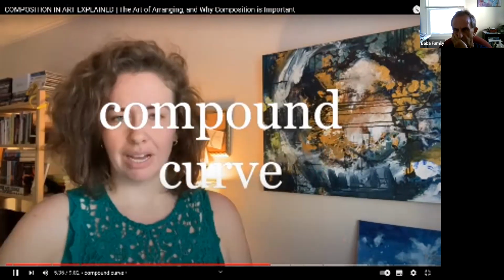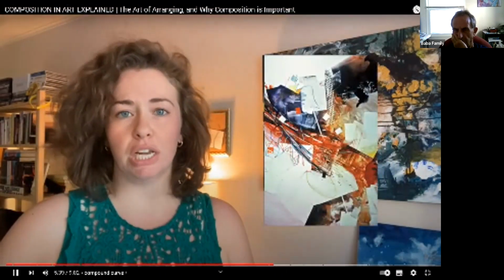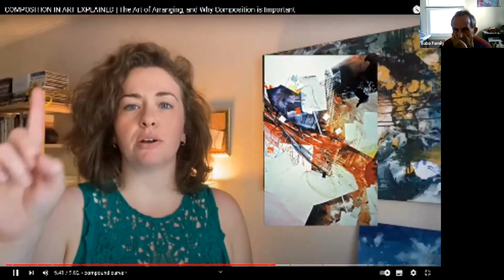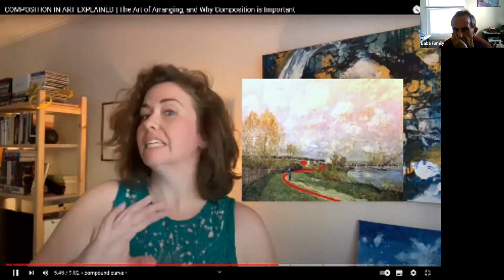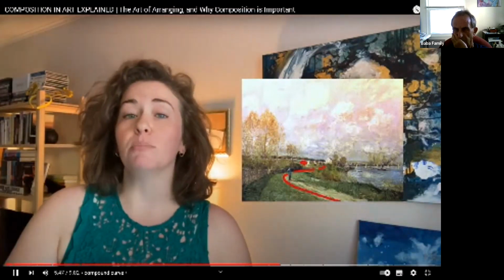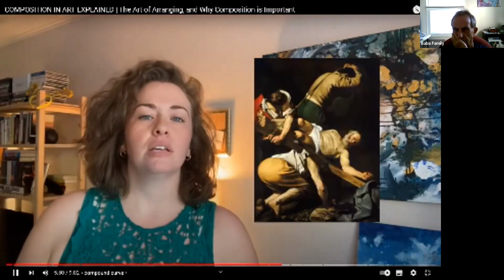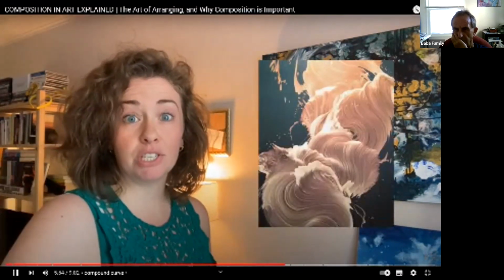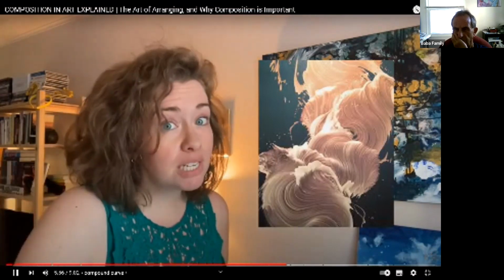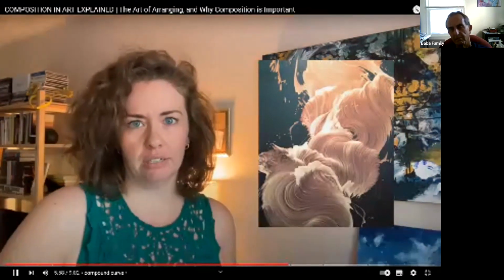Compound curve. I would say that you can think of this as an S shape or a Z shape. Your subject matter would be in the shape of an S or a Z. This composition shape is super effective at moving the eye around the canvas from one end to the other. Consider this type of composition if you have a lot of movement or some higher energy in your painting.